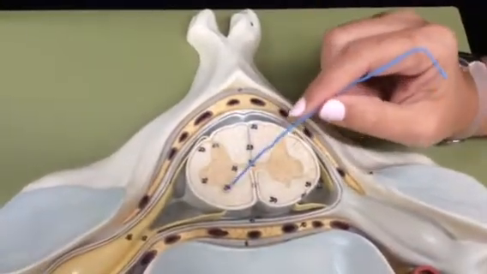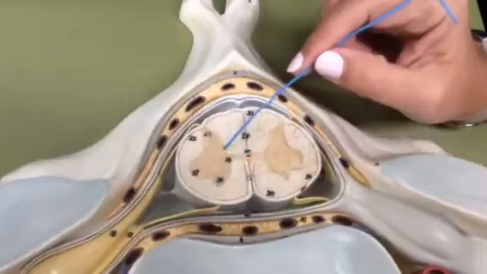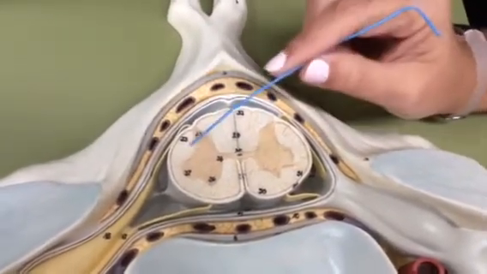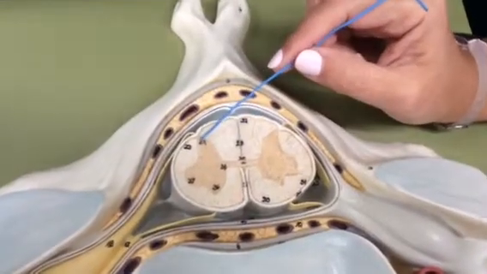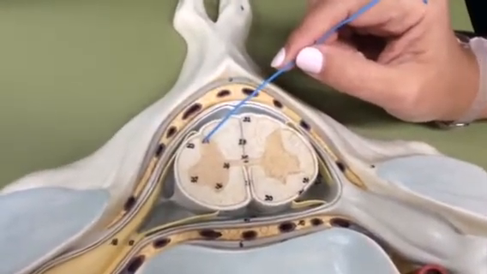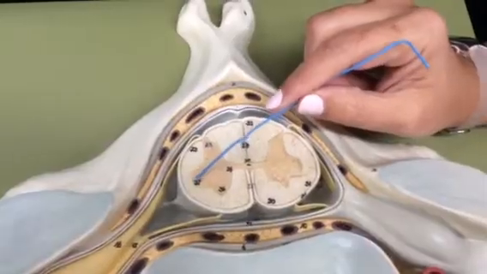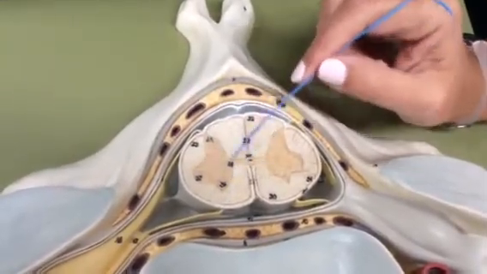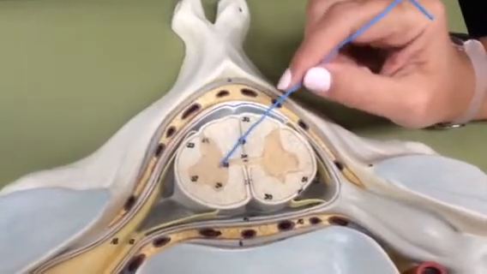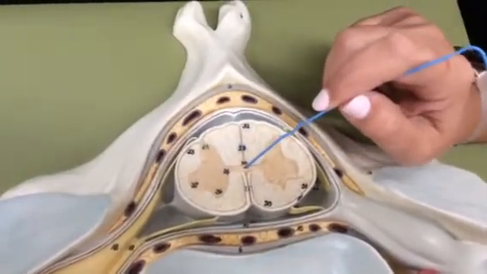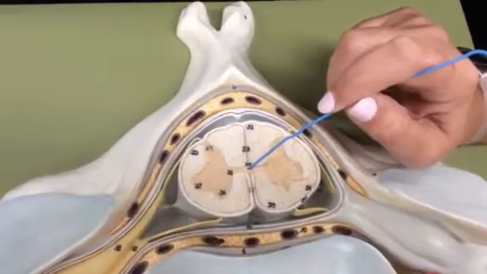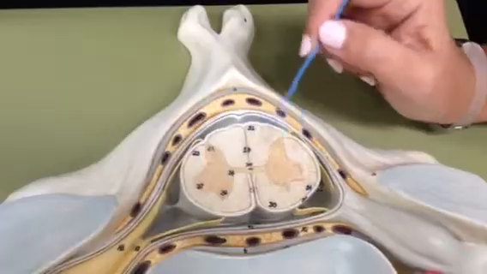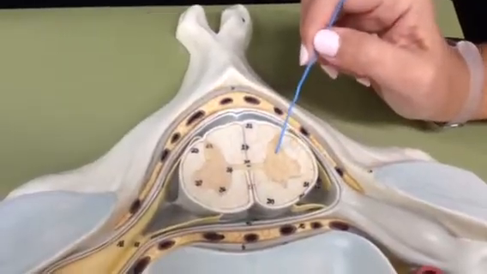So this represented here in brown is the gray matter, represented in white is the white matter. The gray matter can be divided into posterior gray horn, lateral gray horn, anterior gray horn. So these are the little things that stick out here on the gray matter. Here in the middle we have the central canal, and I guess this is it for talking about the spinal cord.